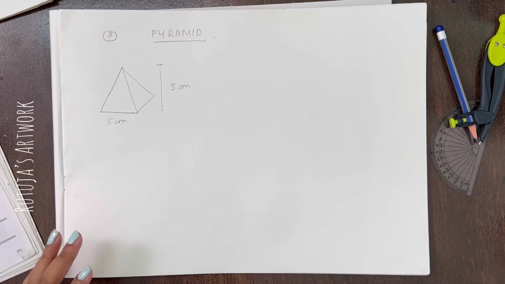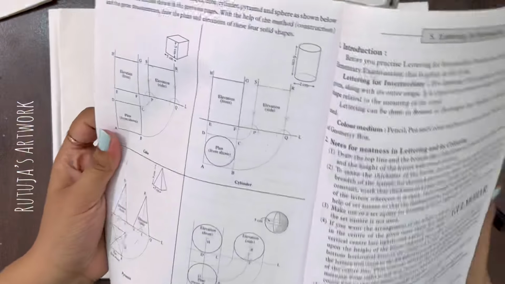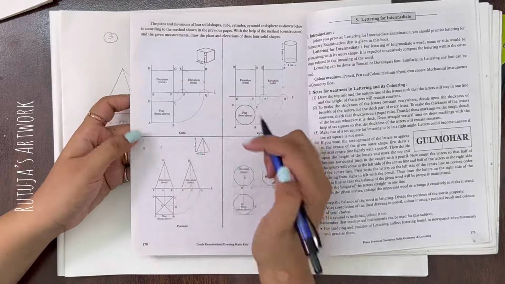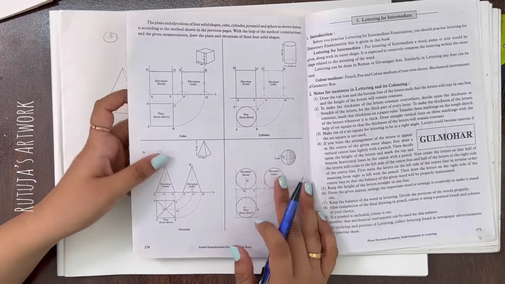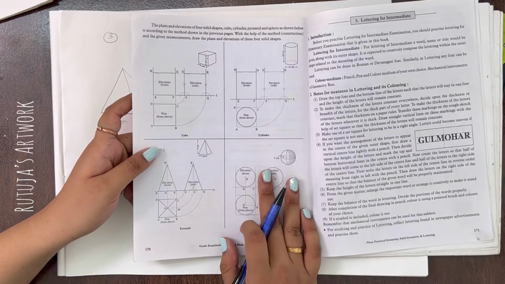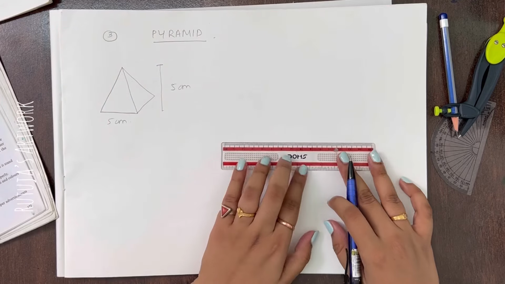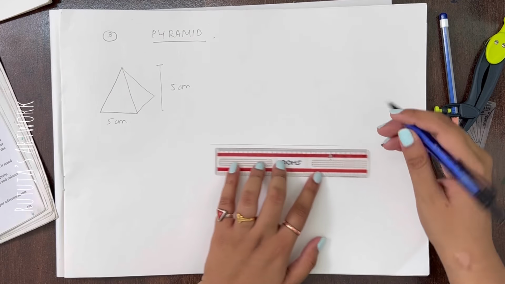Let's see. In the book the construction of that is not given, but the final is given. So we have to follow same step that we did here. In the similar way we have to do. Now I am doing the pyramid. Make a line.